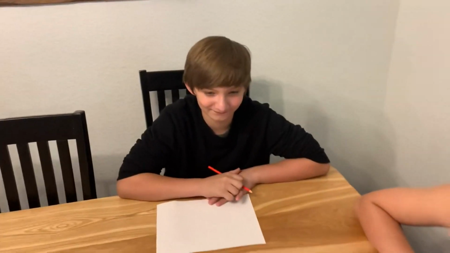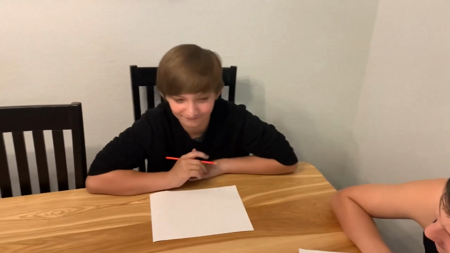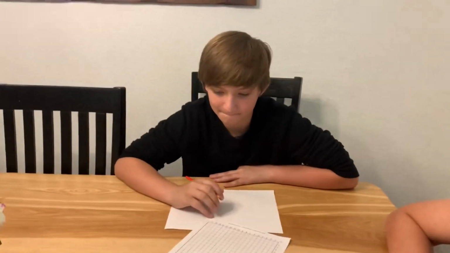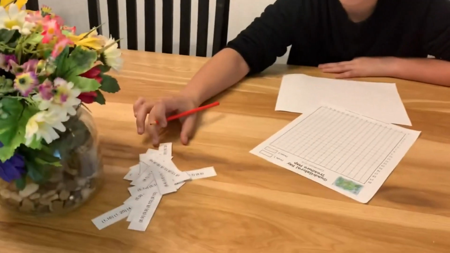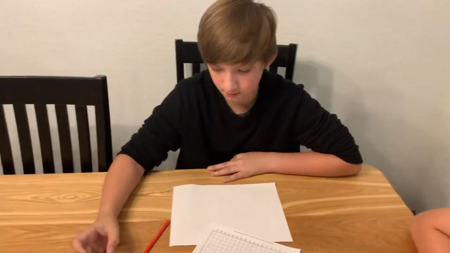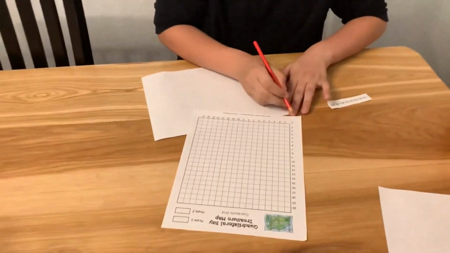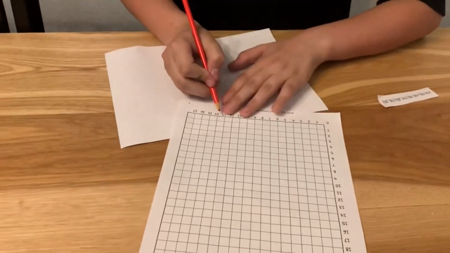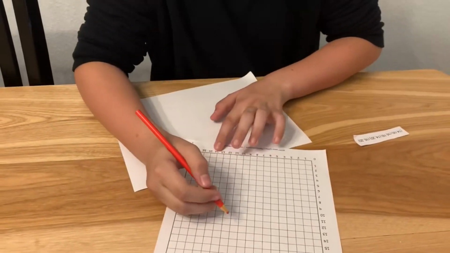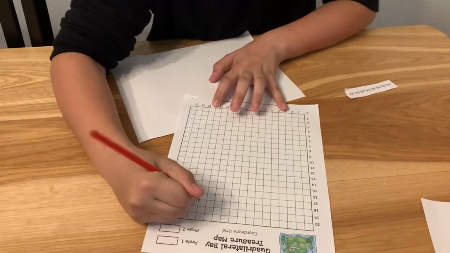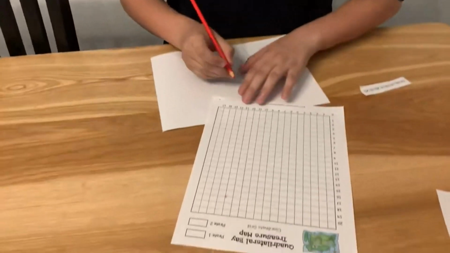All right, so Chase is going to be Pirate 1. Pirate 1 is going to draw a little slip of paper with coordinates on it. Chase, if you want to think aloud, you can. What's your first coordinates? 14, 18. 14, 18? Okay. So show us what you're doing. 14. Over 14, up 18. And 16, 18. Okay, good.